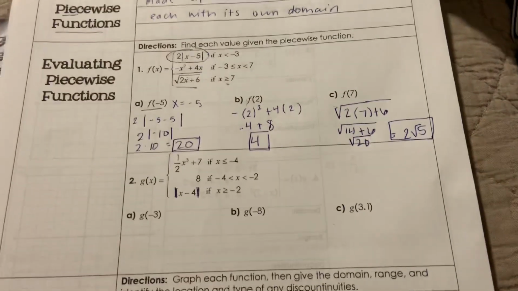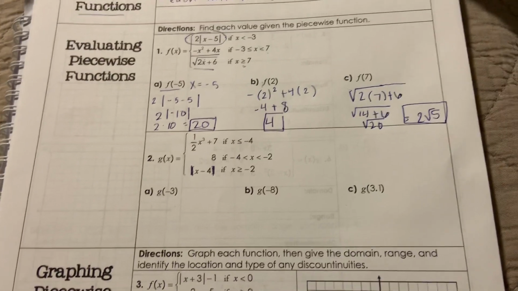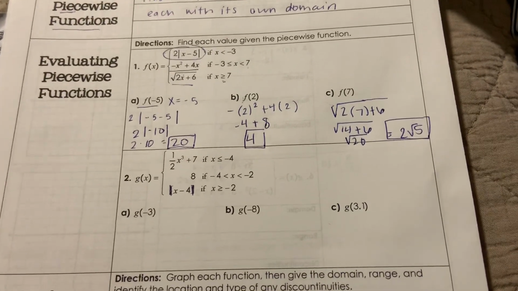You can go ahead and try number 2 on your own. Same thing, choose the correct expression when you are solving.